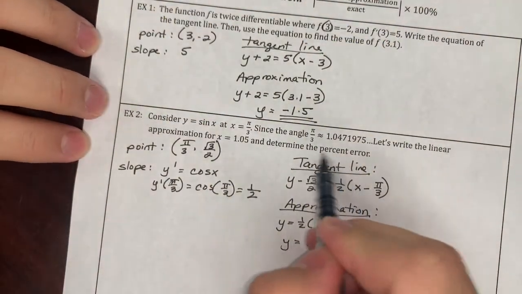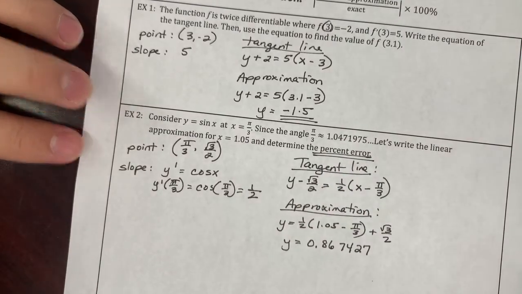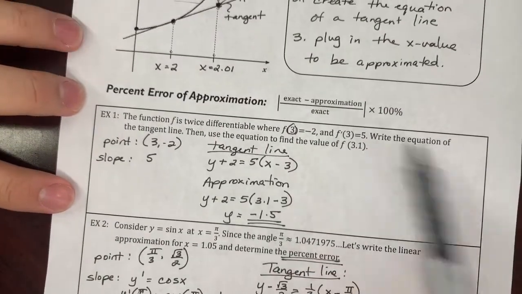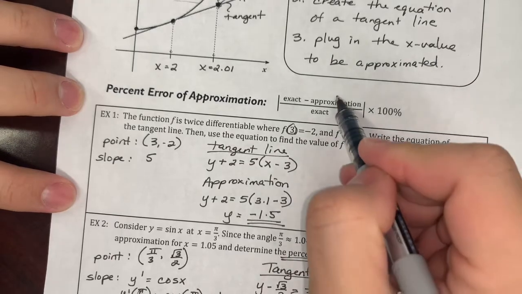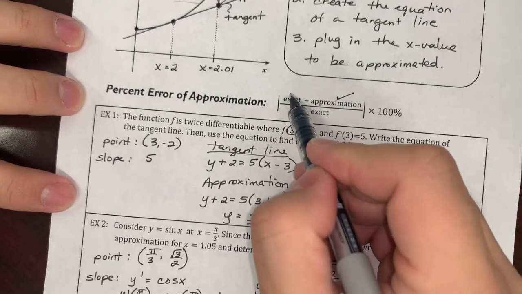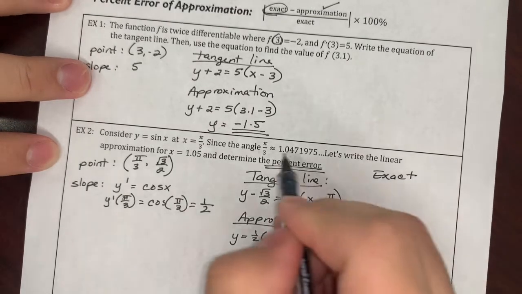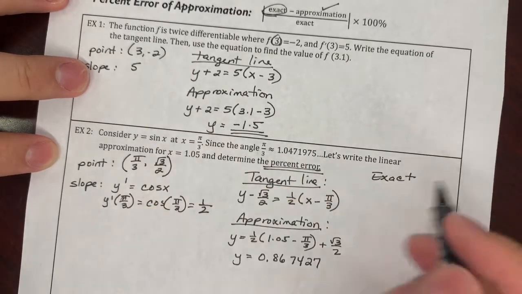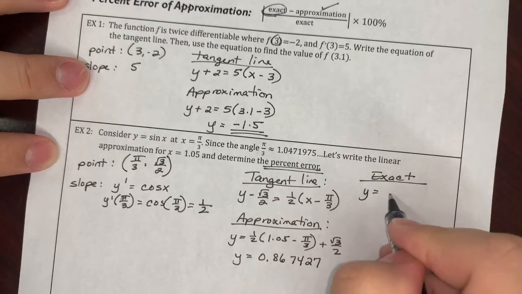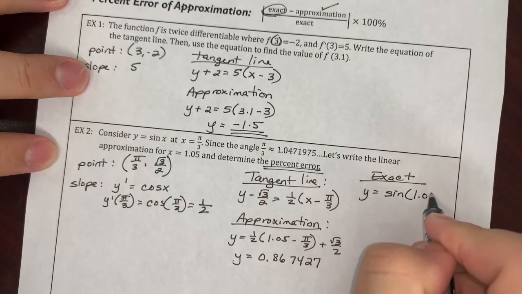Now, the other thing they want us to do is figure out what the percent error is. So in order to find the percent error, there are two things we need. We need our approximation value, which we have, and we need to figure out what the exact value is. Okay, so let's figure out what the exact value is. So if I actually plug 1.05 directly into my equation, y is equal to sine of 1.05.